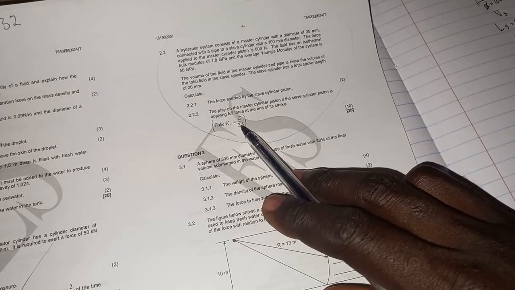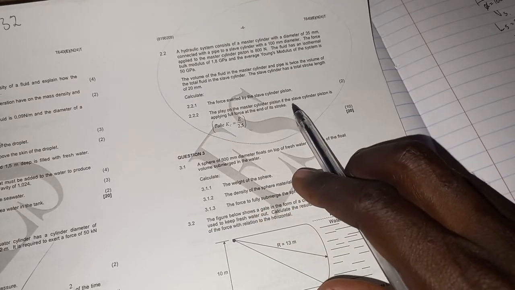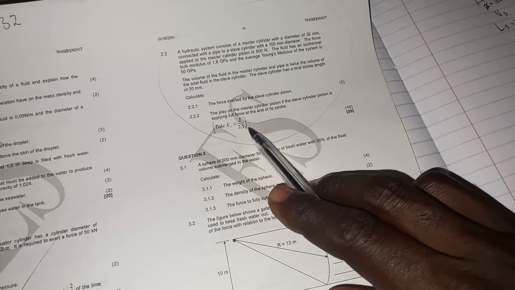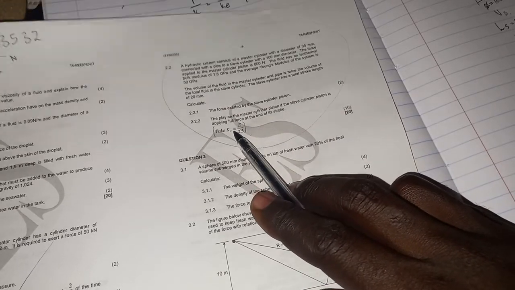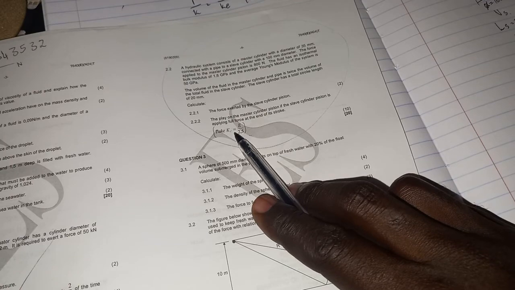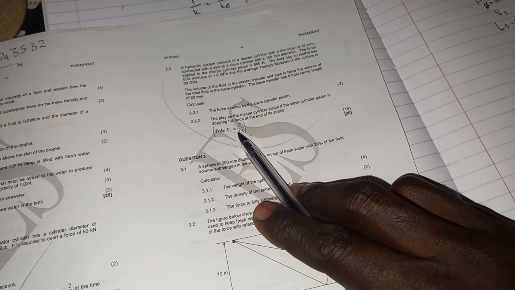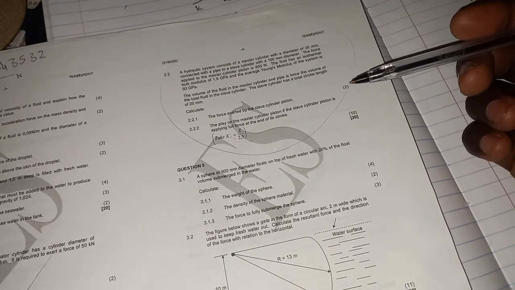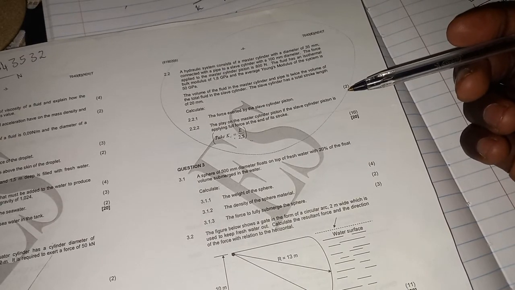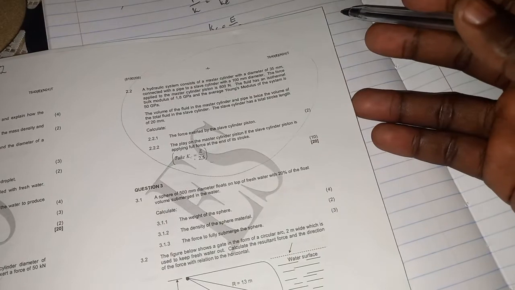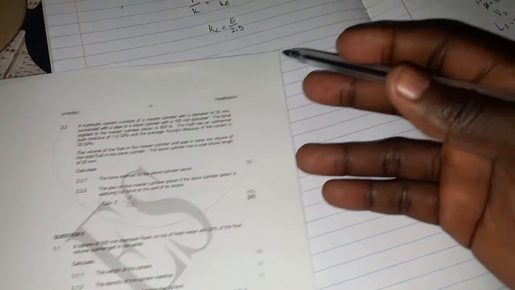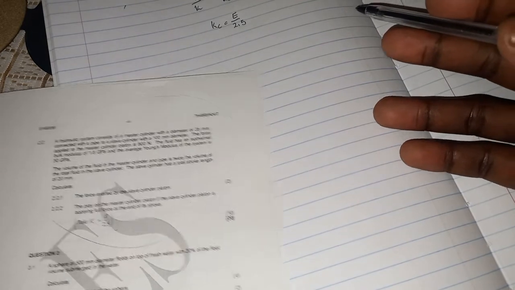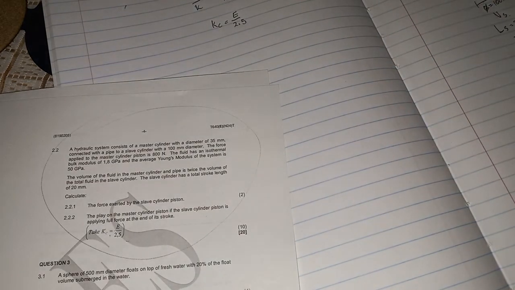They say if the slave cylinder piston applies a force. We explained everything in the previous video, when we talked about compressibilities, and then about this KC and KE.